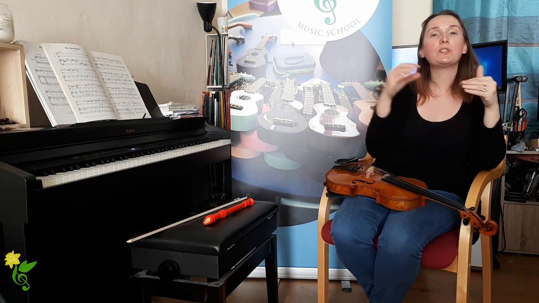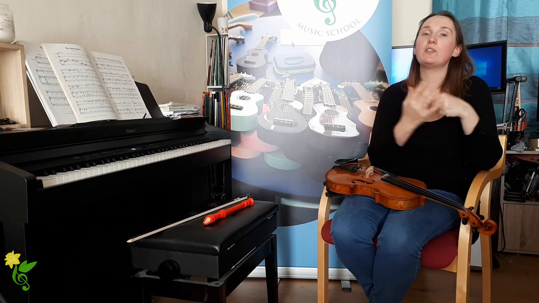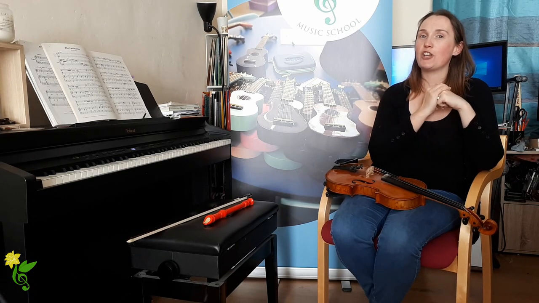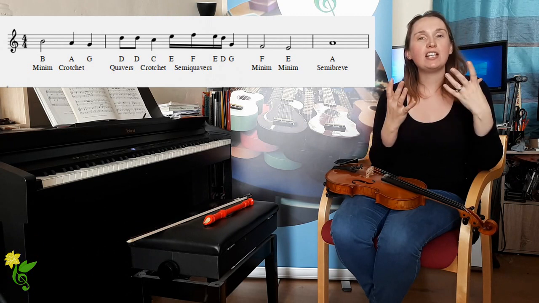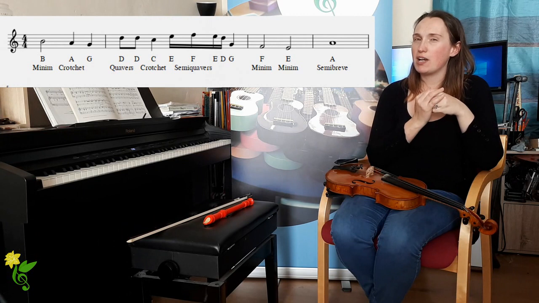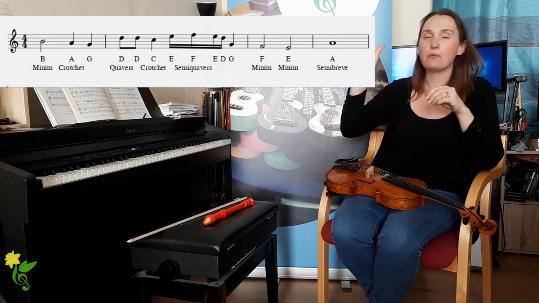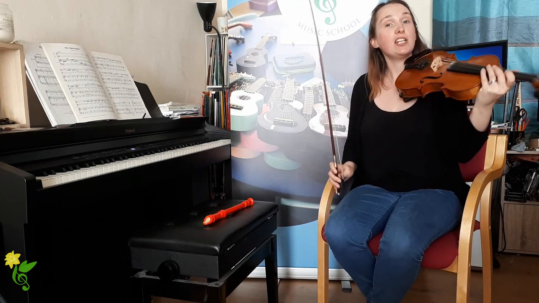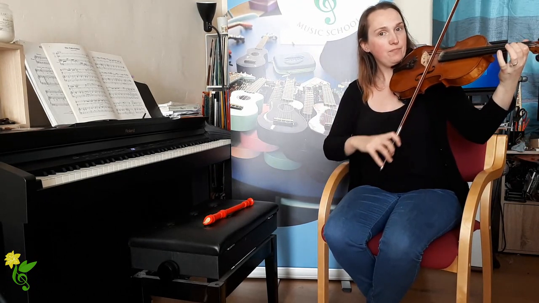When you put them all together, then you're able to read music, because where on the stave is which note you play, and what it looks like is how quickly you play it. So for example, if we had B, but they were semiquavers, then we need to think of our cappuccino rhythm.